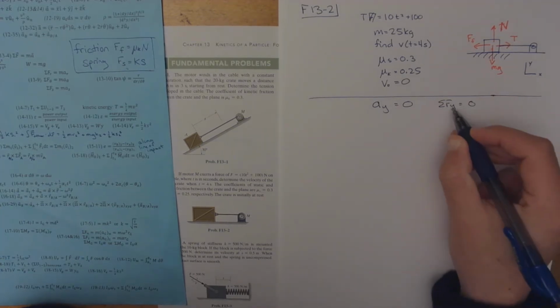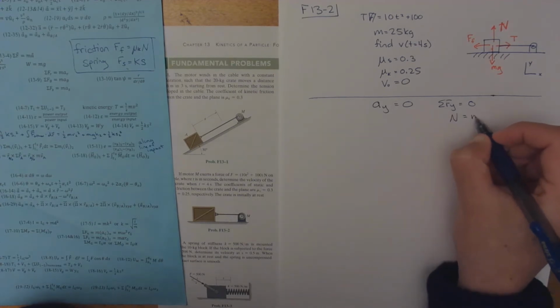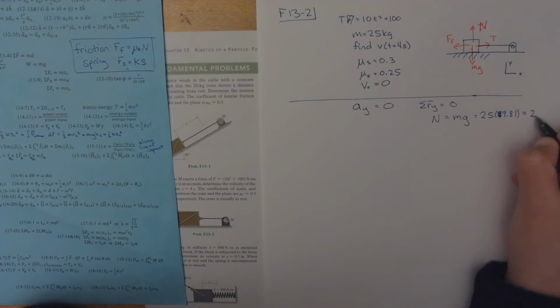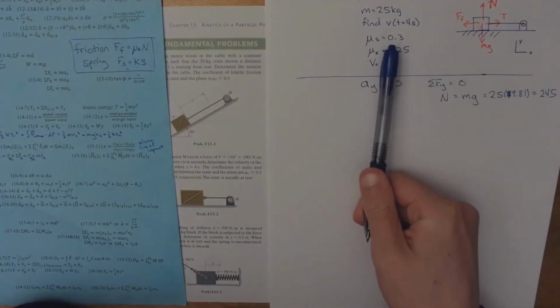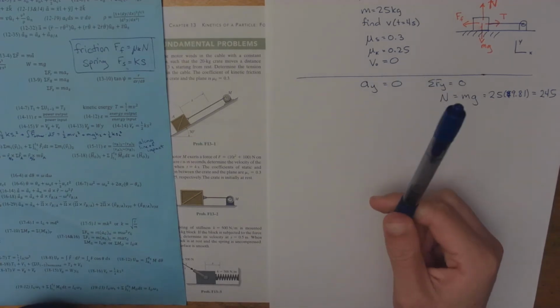So the sum of the forces in the y direction is equal to 0, therefore the normal force is equal to m times g, and that's 25 kilograms times 9.81 meters per second squared, which gives us 245 newtons.